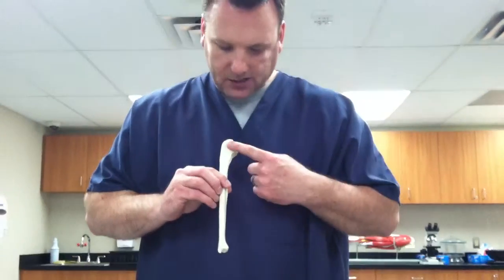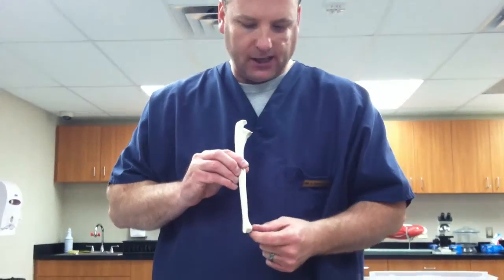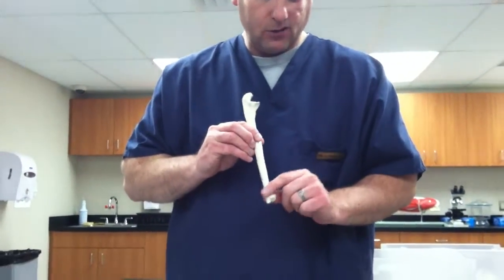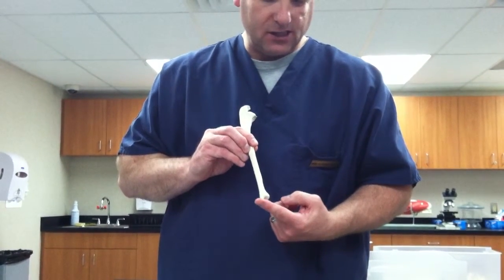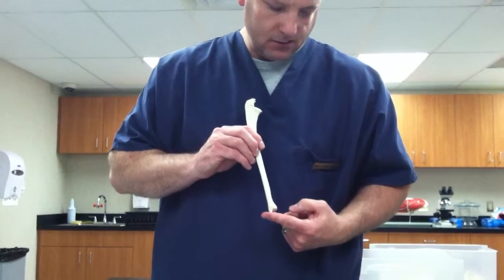You notice that one end is big, one end is small. The small end is the head. So here is the head of the ulna. And coming down on the head of the ulna, we have this point that sticks right here, and that's the styloid process.